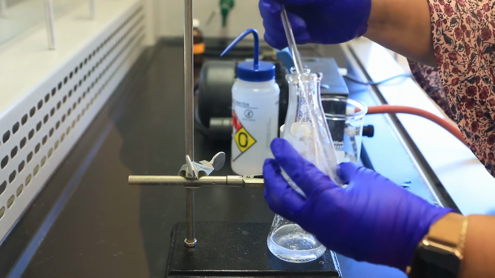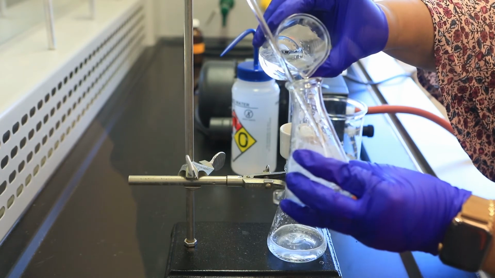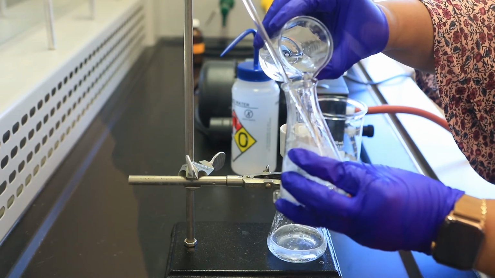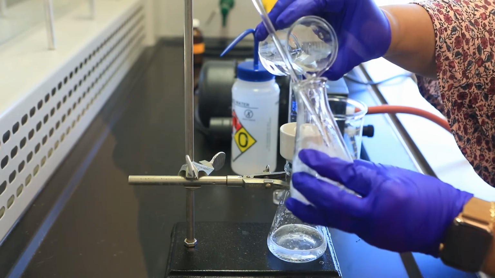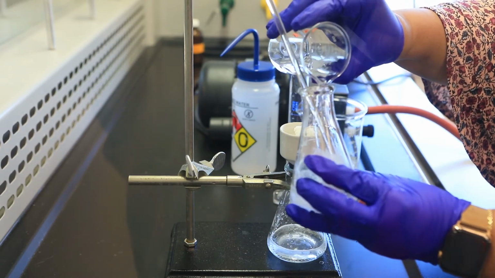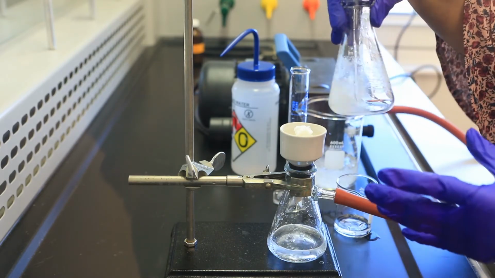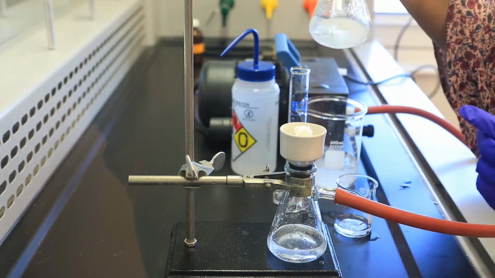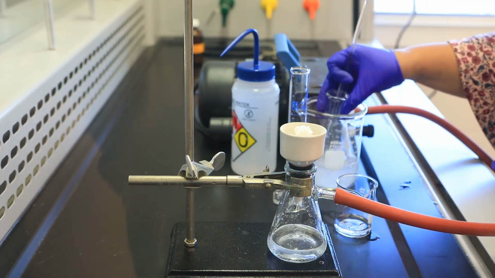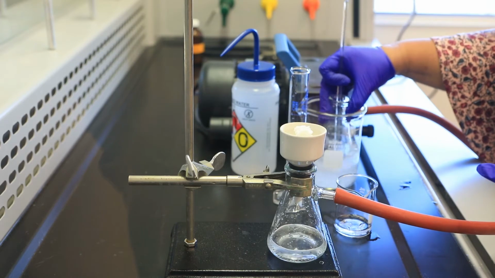And so to remove that solid, I'm just going to add a few drops of cold water. Make sure it's cold water, because if I use warm water, it's going to start dissolving our crystals. If you want to be very careful, you can actually just chill this for a minute or two, just to make sure we get some beautiful crystals.